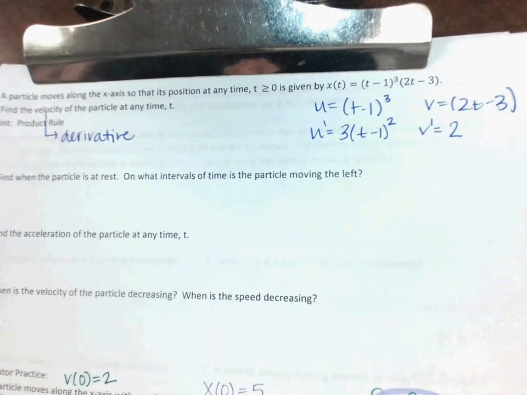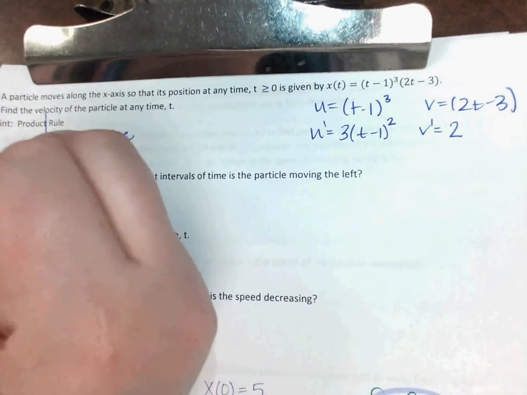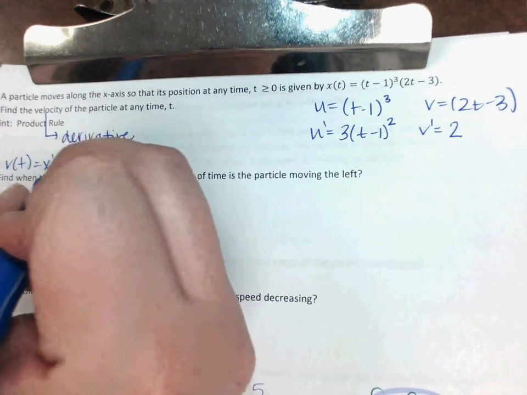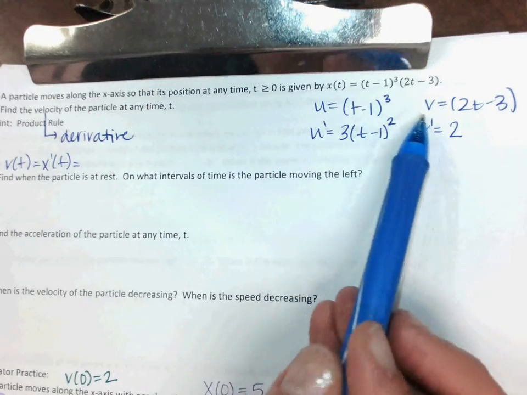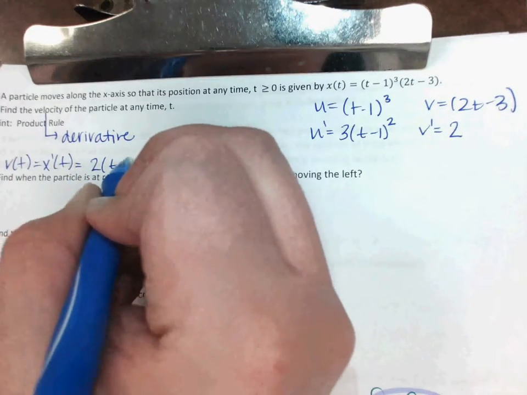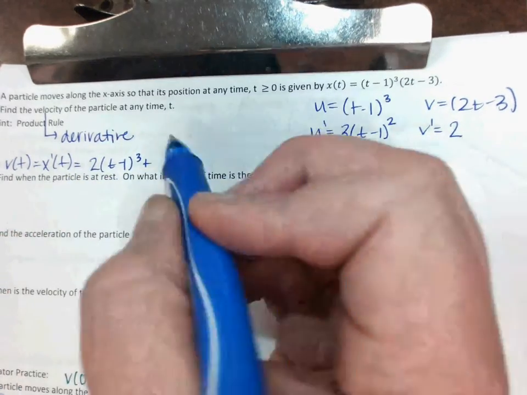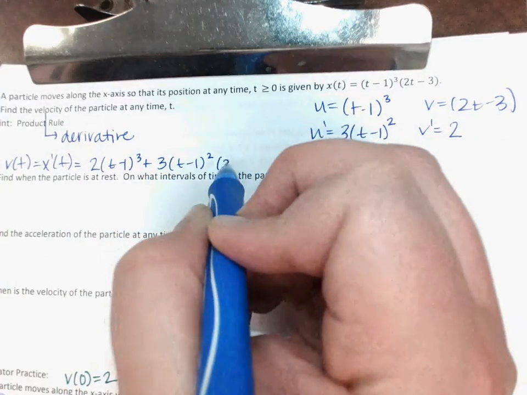Okay, it asks me to find velocity. I just do a cross product and I'm done. V of t equals x prime of t, which is, and then I'm going to do this diagonal first, but remember it doesn't matter. So I'd have 2t minus 1 cubed plus 3t minus 1 squared times 2t minus 3.